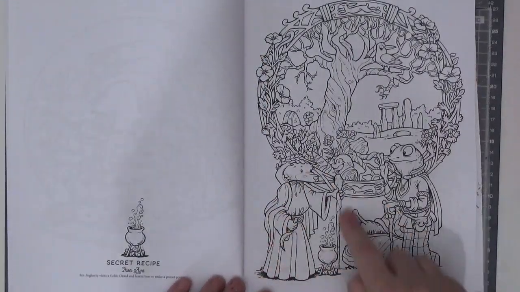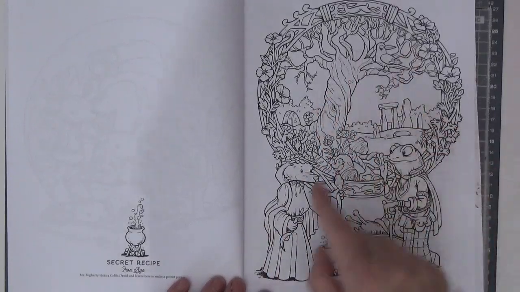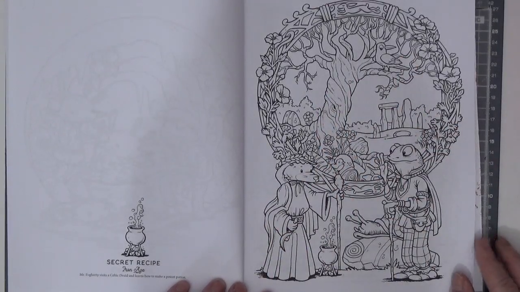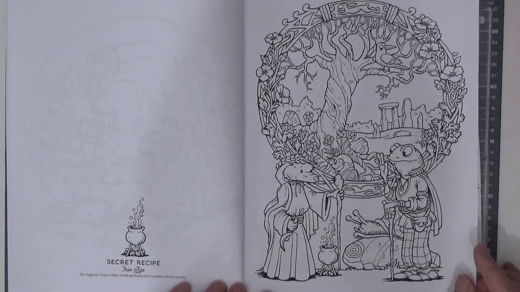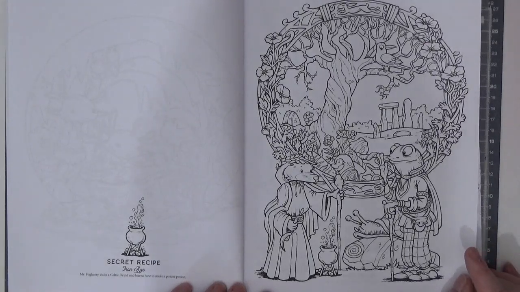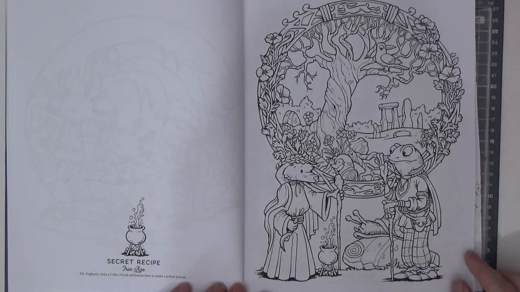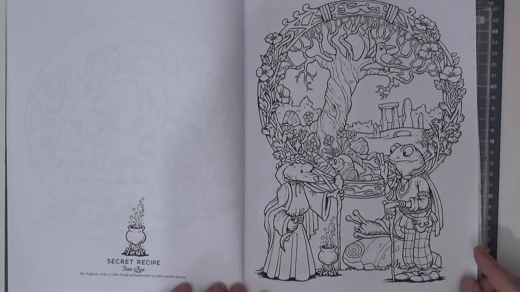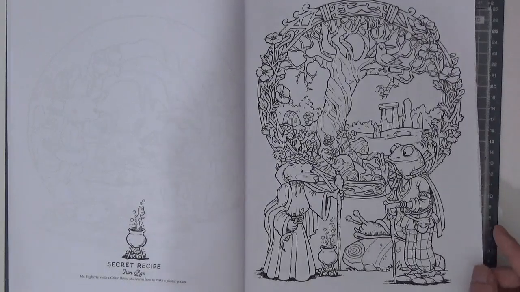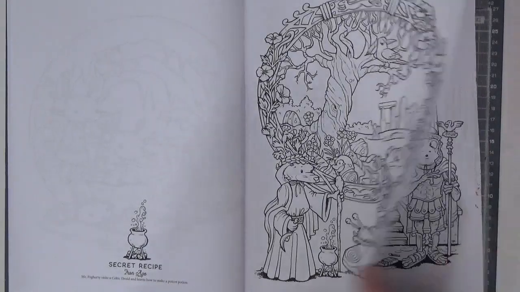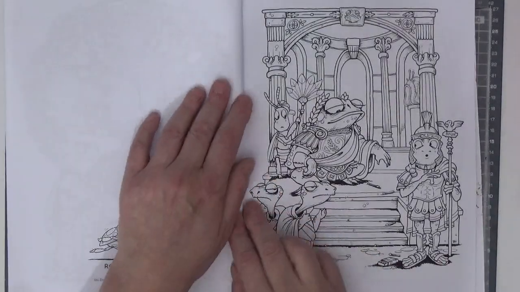And I love this one. Look at this. And that tree. So this is a secret recipe. And Mr Fogherty visited a Celtic druid and learns how to make a potent potion. Look at his trousers. I like his trousers. It's beautiful. It's so beautifully illustrated, isn't it? It just makes you want to dive straight in.